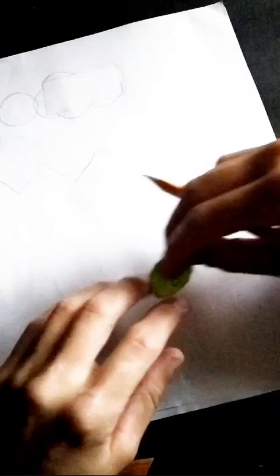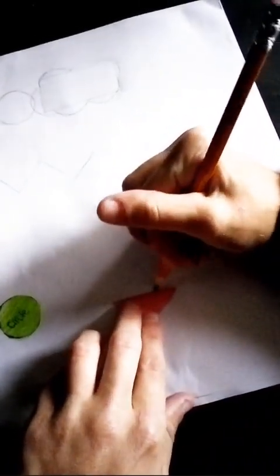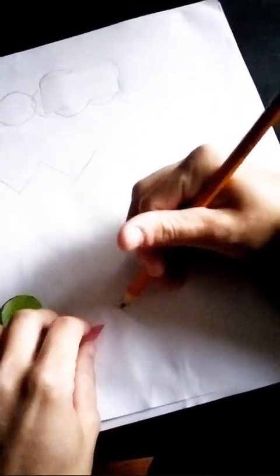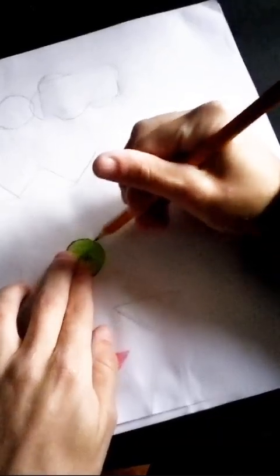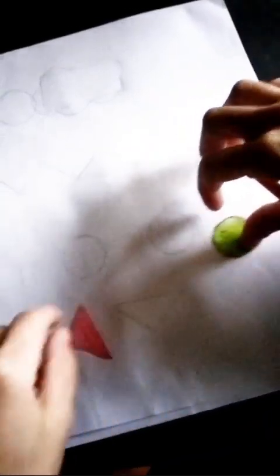And now, we will create an upside down triangle with 2 circles above the triangle.